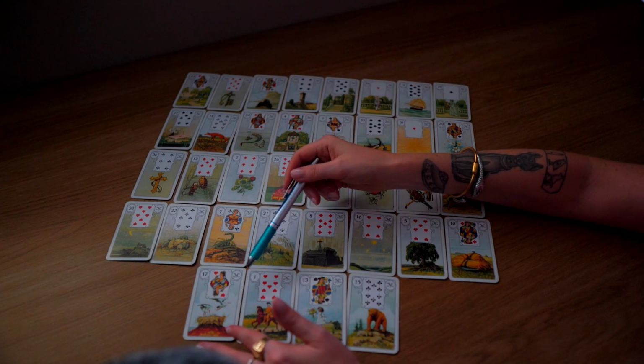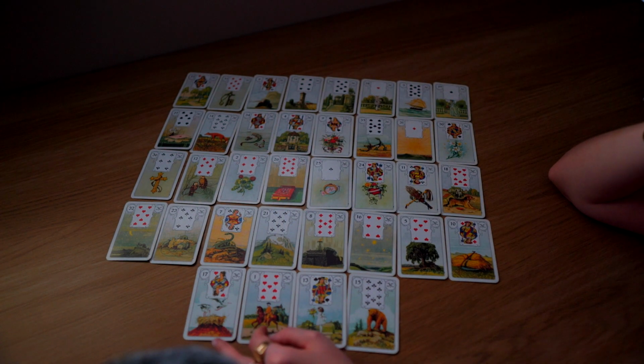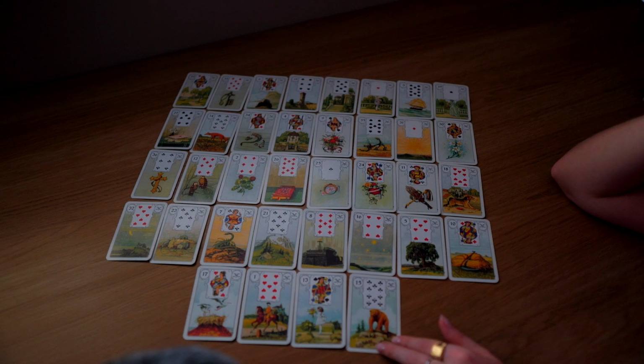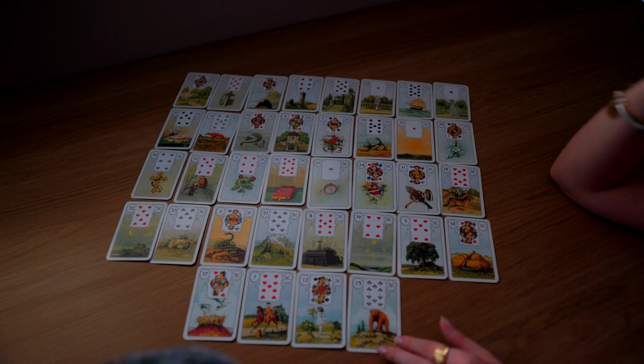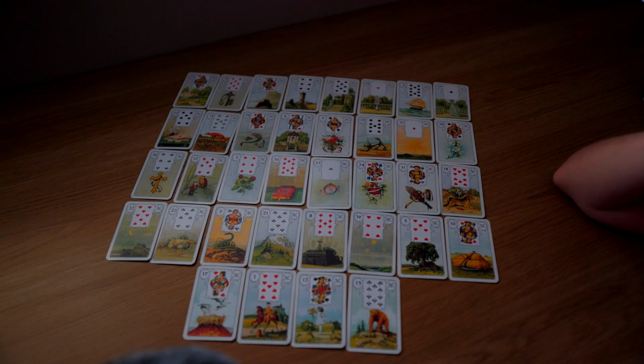It really looks like relocation, a very fast relocation, by the way. We have some new ideas or even pregnancy and goals that our querent is going to reach. Those are very positive cards, and this is what awaits our querent.